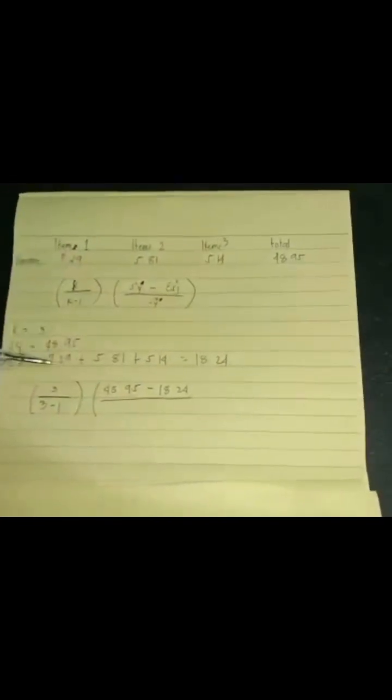Now let's proceed and interpret this. K is 3, so 3 over 3 minus 1, close parenthesis, open parenthesis, s squared sub y, which is 48.95, minus sigma s squared sub i, which is 18.24, over, again, s squared sub y, which is 48.95, close parenthesis.